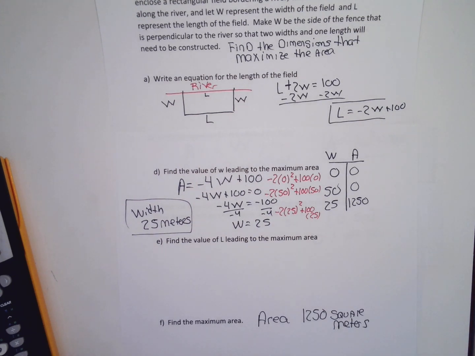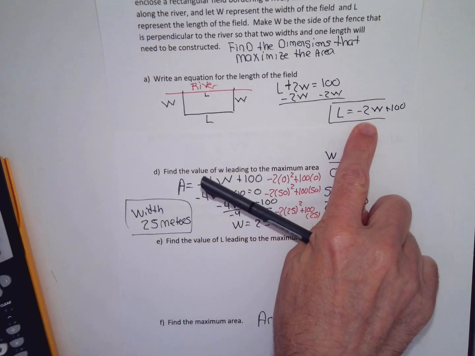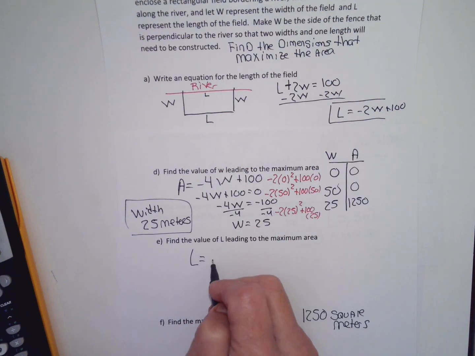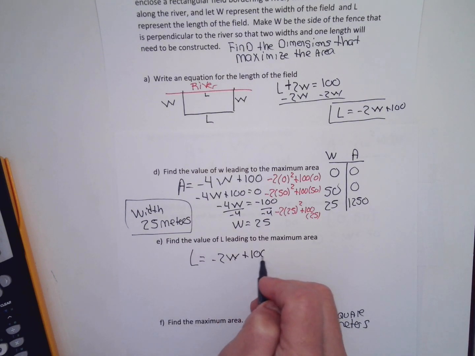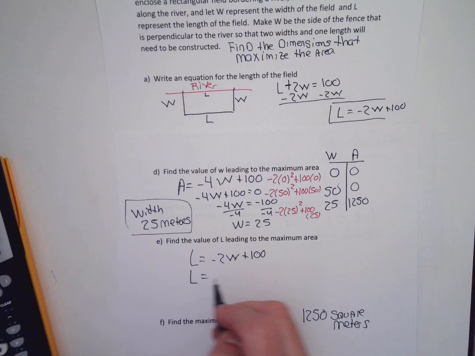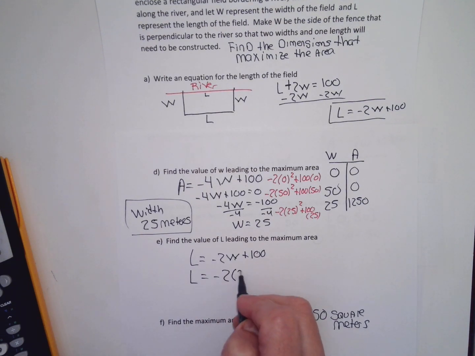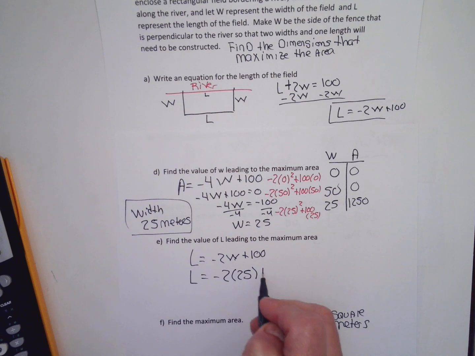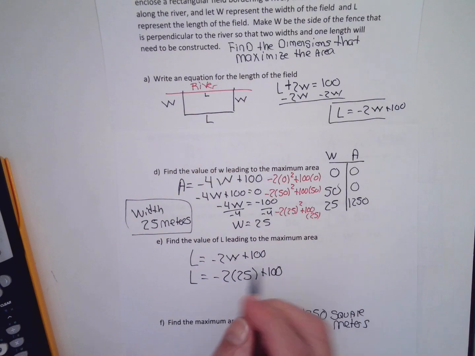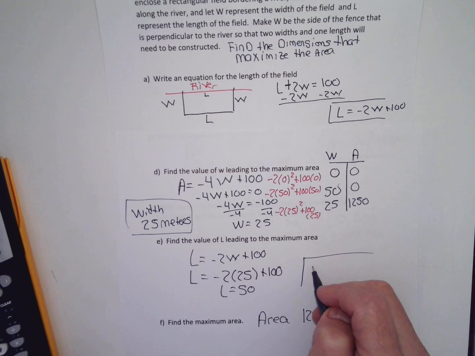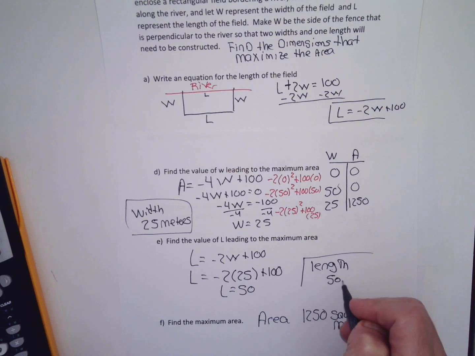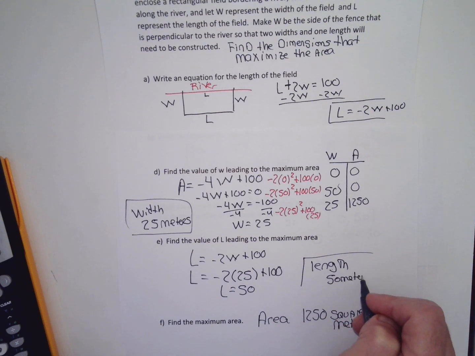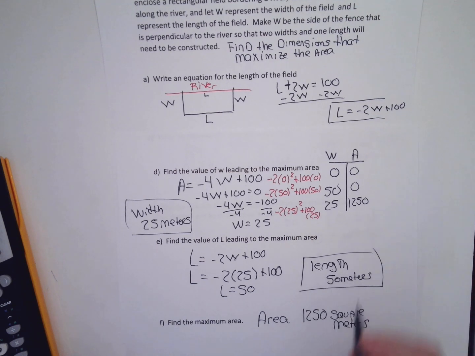And lastly, I just need to find part E, the length. I'm just going to use the length equation that I found in part A. The length is minus 2w plus 100. And I'm going to plug in 25. Get length is minus 2 times 25 plus 100. I don't need my calculator for that, but you can use your calculator to get that it's 50. The answer to part E, the length that I need, is 50. And then the units are either m for meters or the words meters written.